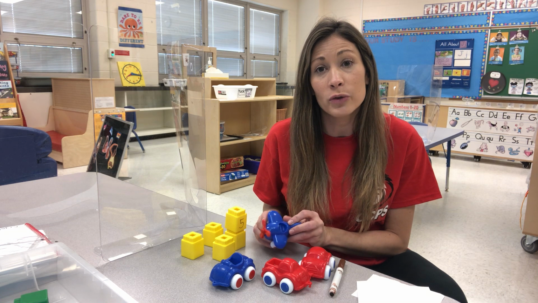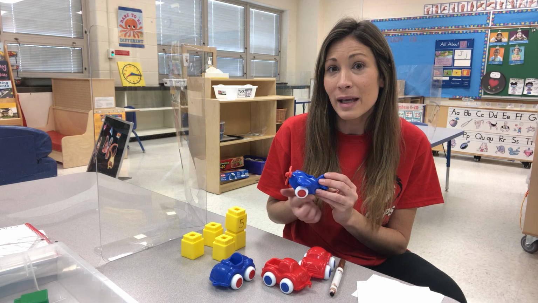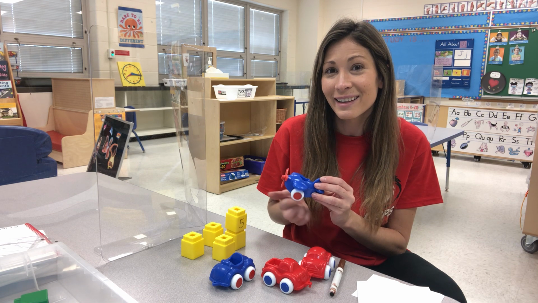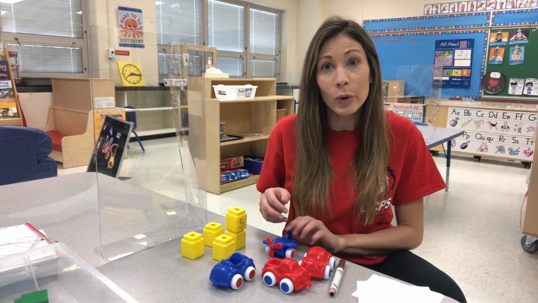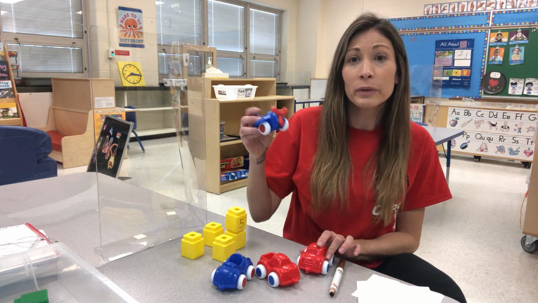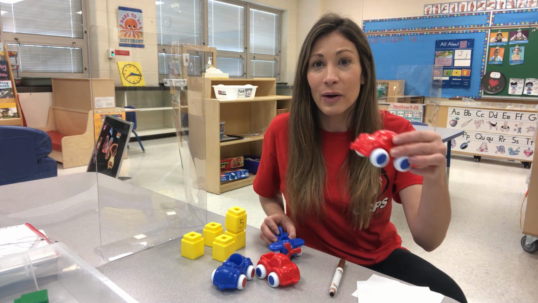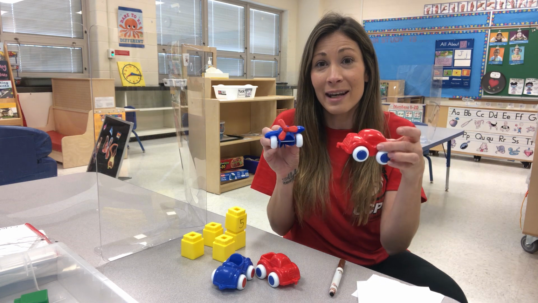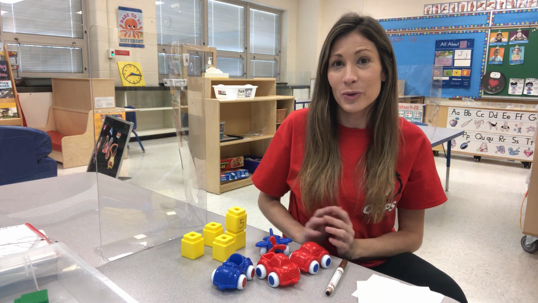If you have cars or vehicles like I do, you can talk about what makes them move. What are these? Talk about the wheels that help them to move and roll. Talk about real life, if they've ever been on an airplane before. How about what the difference is between a car and an airplane? There's so many things you can talk about with toys.